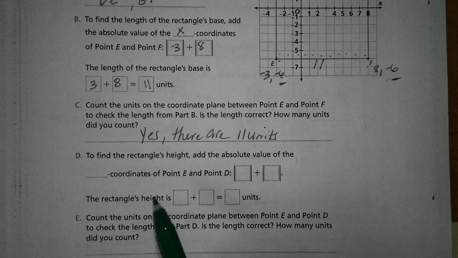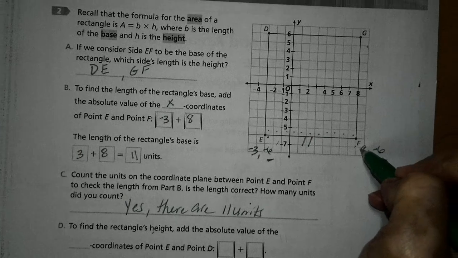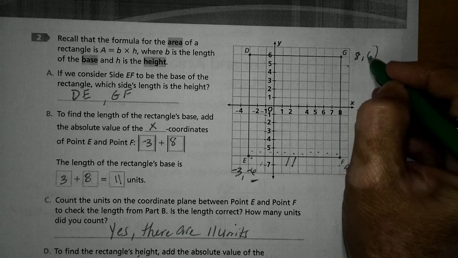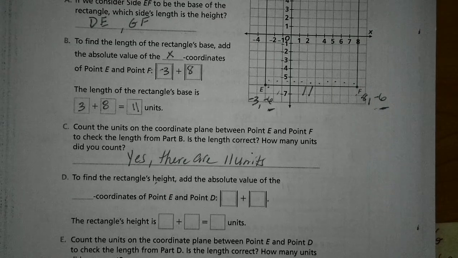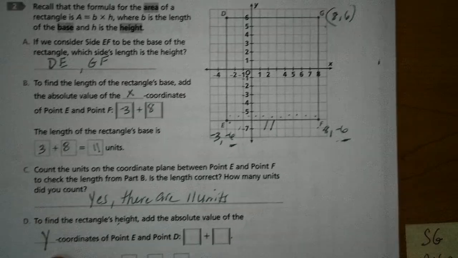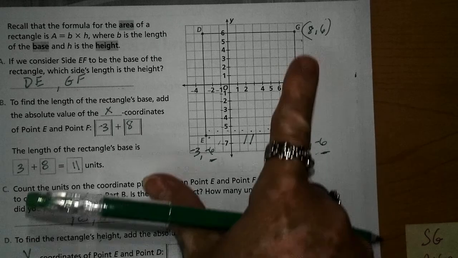All right, so now we're going to find the height. It doesn't matter if we do DE or GF. So I'm going to do GF, so that point is 8, 6. That means we're going to use the y coordinates because my x's are the same.